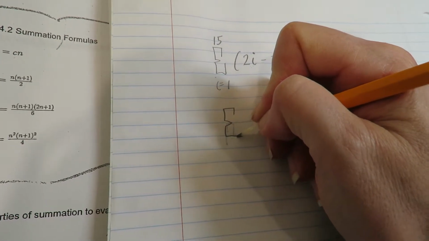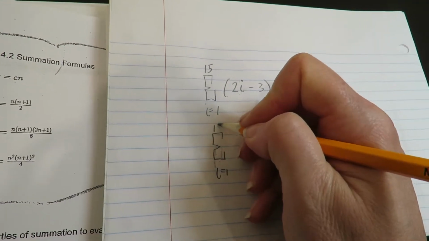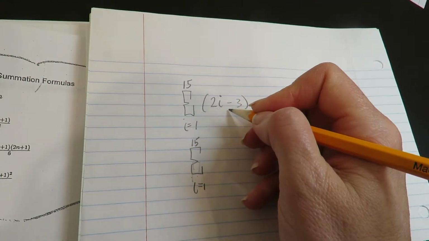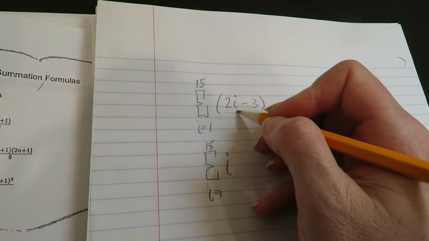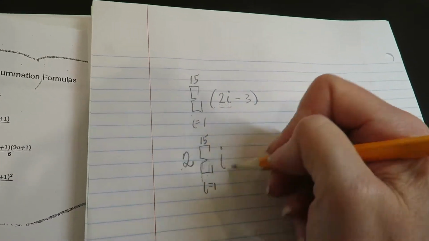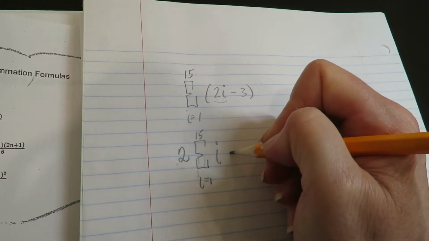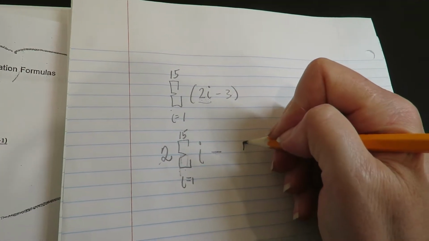sometimes my hand and my brain don't want to work at the same time. So when I think about this in terms of summation formulas, I'm thinking, okay, it's an I, but whatever the answer is, it's going to be 2 times larger. That's how I want to see this. It's 2 times whatever the I is going to give me. And then over here, all I have is a constant. I have to make sure that I subtract.